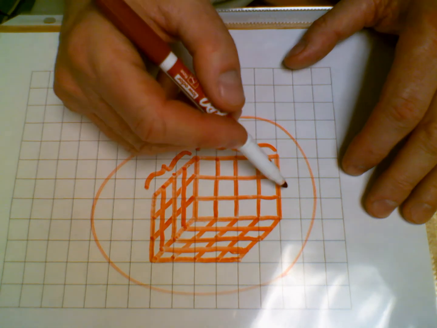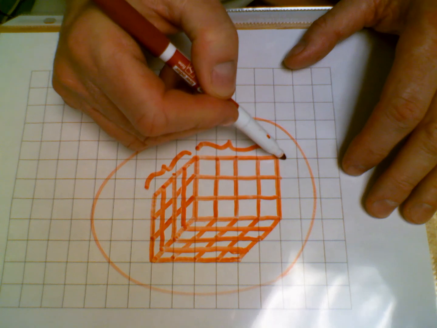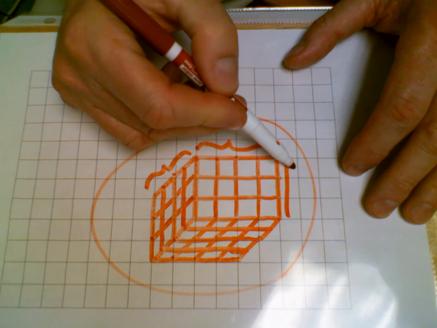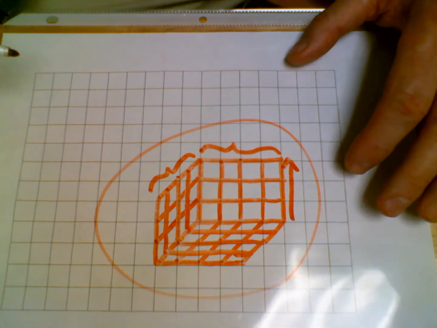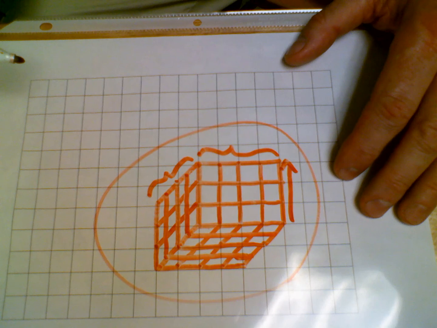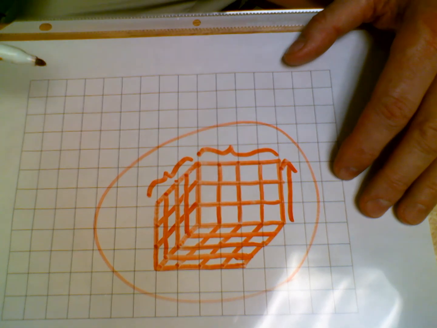And what about the height? The height. Okay, from here, actually from your direction, I guess it would be from here up. What would be the height? And that would be 3. So to be able to calculate the volume, it would be 4 times 4 times 3.